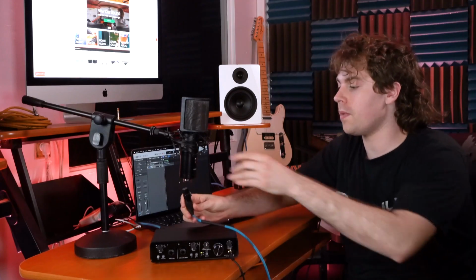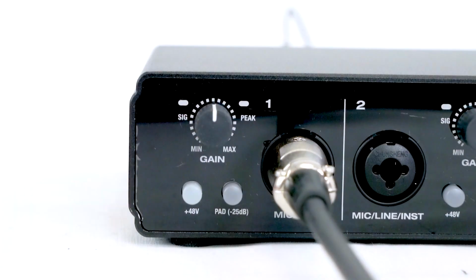So now if we want to set up a condenser microphone, we're going to follow a lot of the same steps. So we're going to take our XLR cable, plug the female end into our microphone, then plug the other end into one of the inputs on our interface. Again, we'll use input 1.